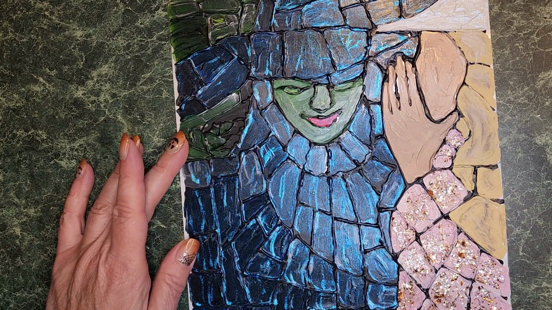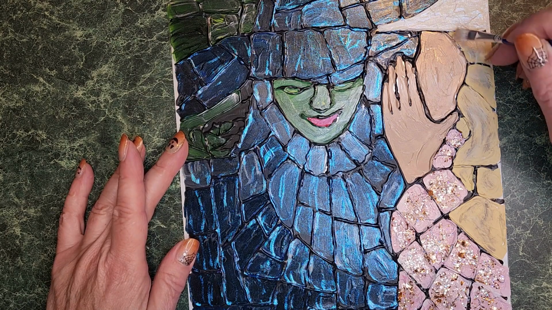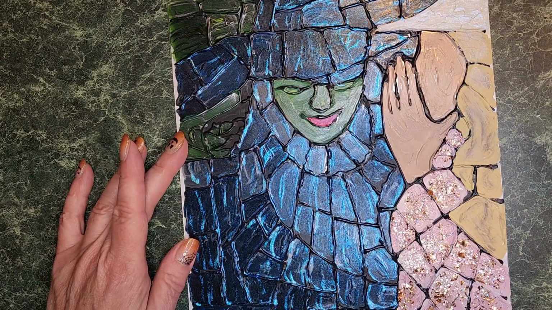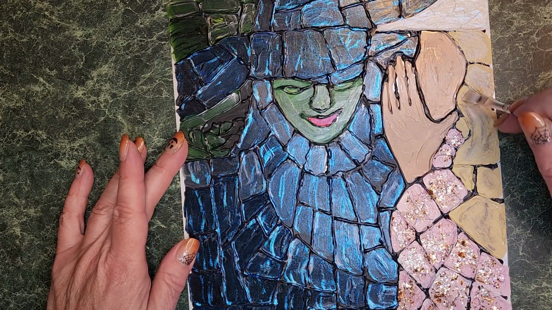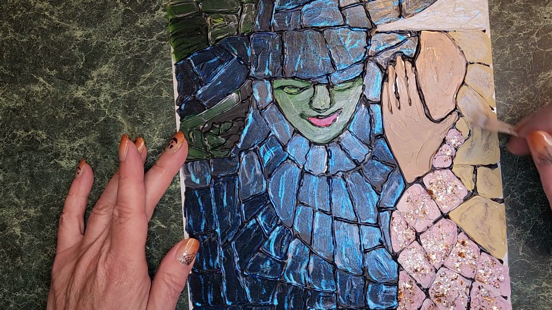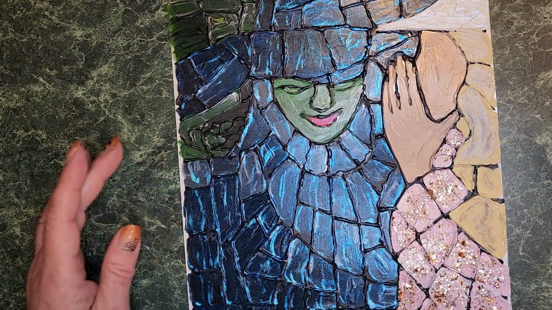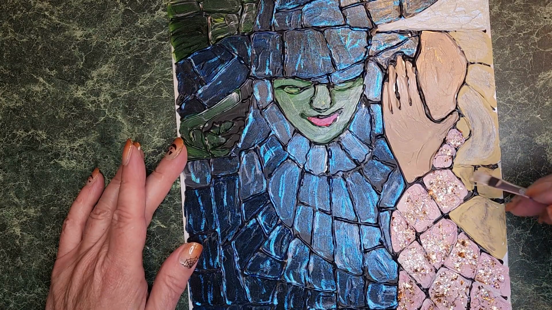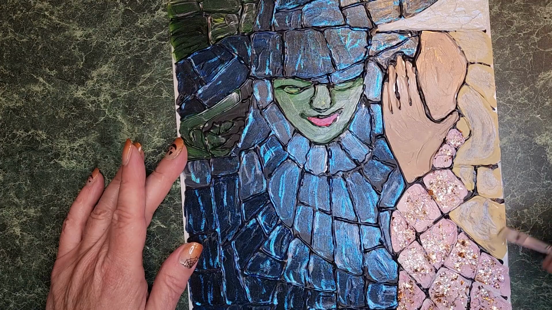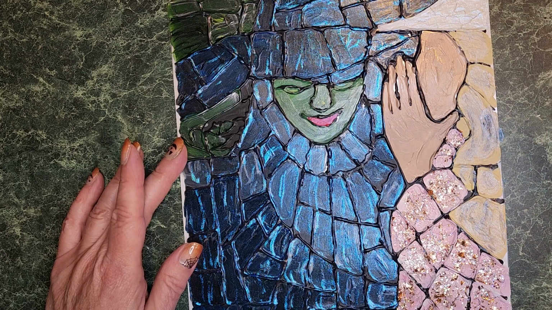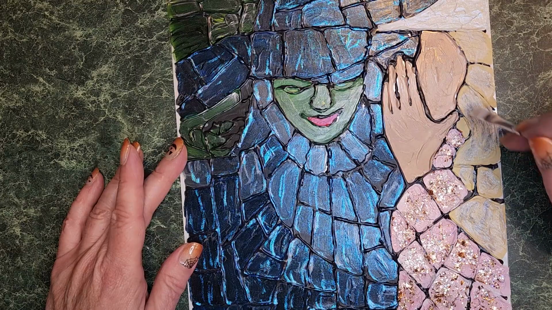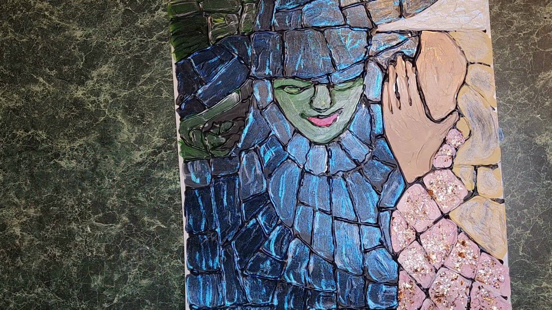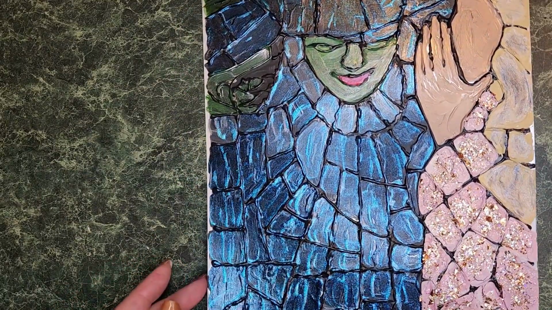And I want her hair to be shiny. I know that she seems like the kind of character who would have shiny hair. So I'm just going to add a little bit of, this is like a little glaze. It's a similar glaze that I did on Elphaba's clothes. So I'm just adding a little bit to add a little bit of dimension here. I don't want it to be too flat. That's what happens with the acrylic paint. Oh, I got some black in there. That was a bummer. The acrylic paint kind of is a little flat when it dries. So I just wanted to add a little bit of dimension there.